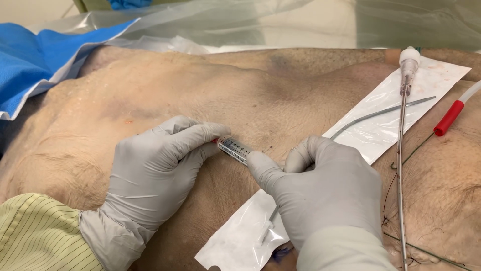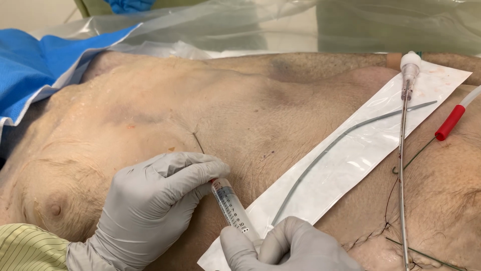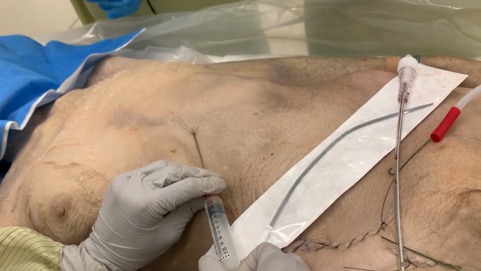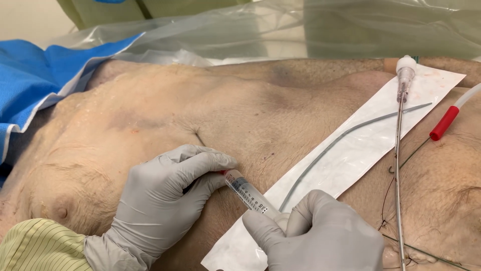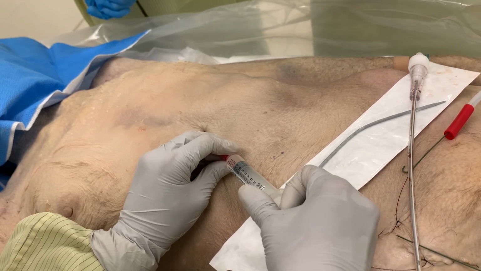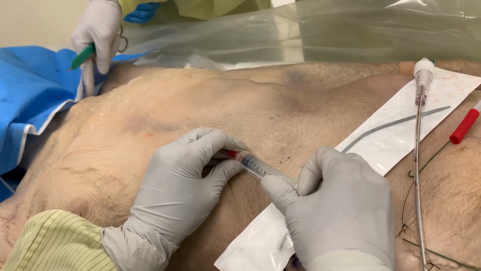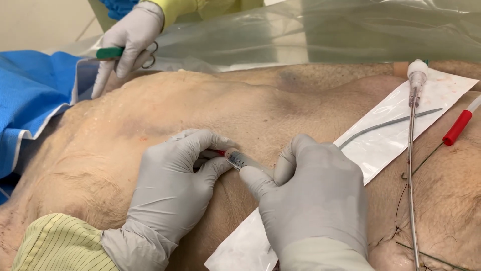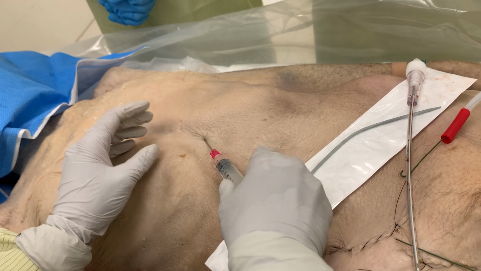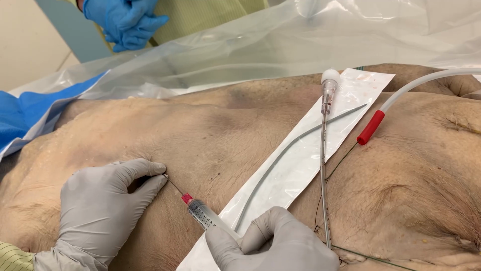The distance from the skin to the pericardium is based on body habitus. If no fluid is obtained, withdraw the needle to just under the skin and angle the needle more posteriorly, closer to 30 degrees, and re-advance the needle while continuously aspirating. Remove and flush the needle after several failed passes.